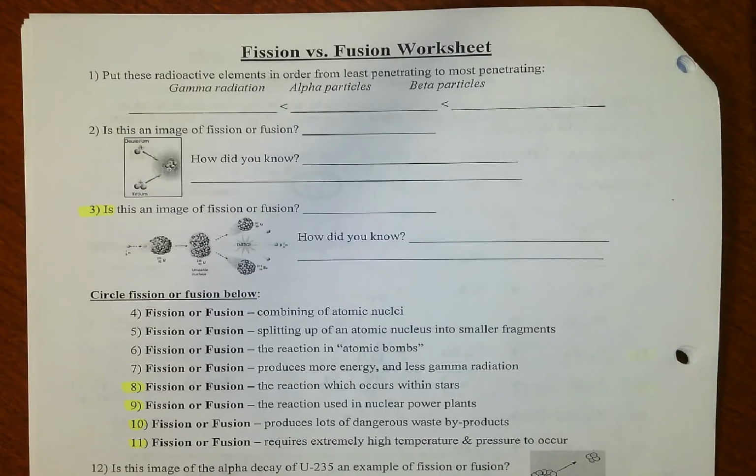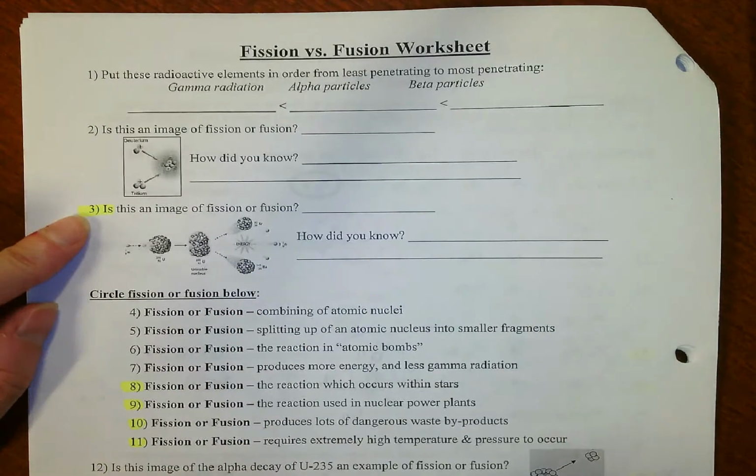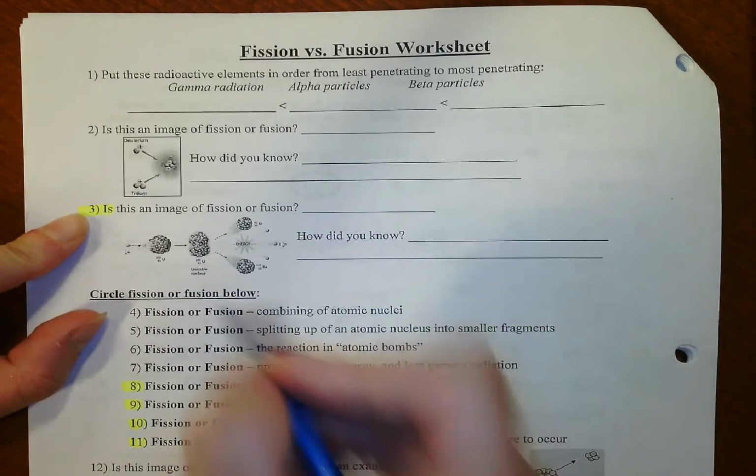Okay, last 2 pages in our Unit 2 homework packet, pages 10 and 11. Let's look at this one. Is this an image of fission or fusion, and how did you know? So in my class, I taught students fission, division. Look at your S's.